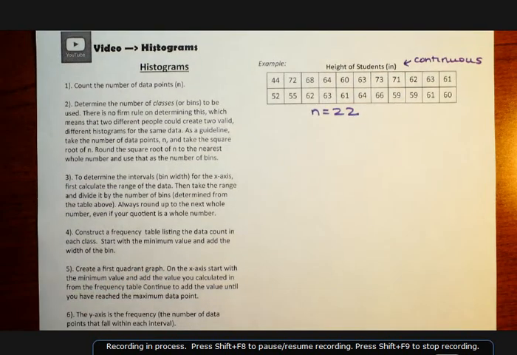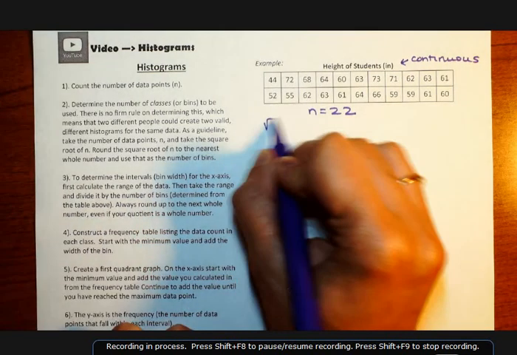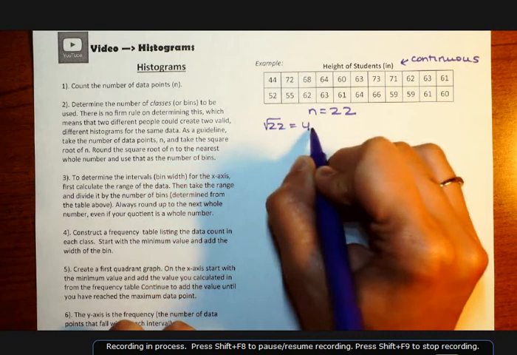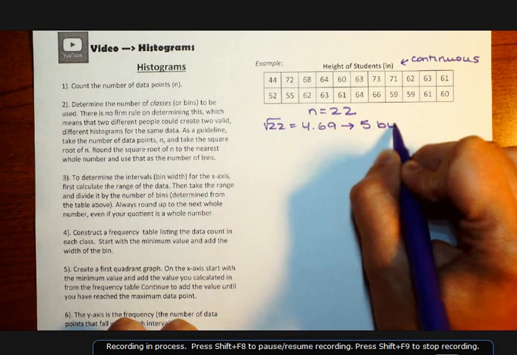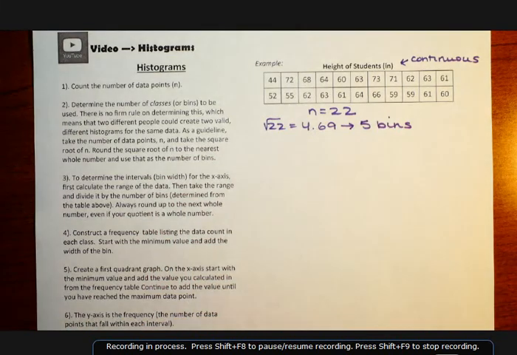The next thing we want to do is determine the number of classes. In a histogram, that means the number of bars that we're going to be using. There are many different ways to determine the number of classes. There's no firm rule for this, which means that two different people could create two valid different histograms. As a guideline, we're going to take the square root of n. So in this case, we have the square root of 22, which is approximately 4.69, and we're going to round that up to 5 bins. So our number line is going to be divided into 5 equal pieces.